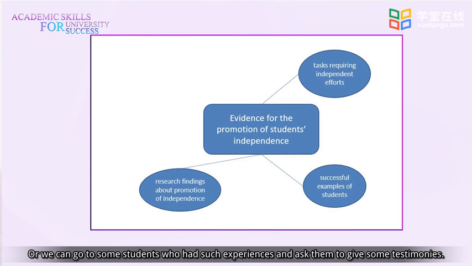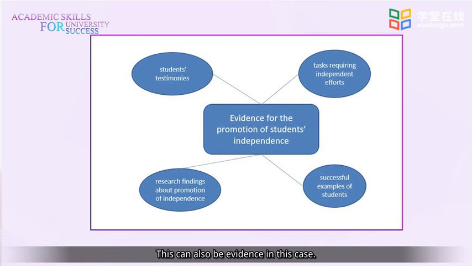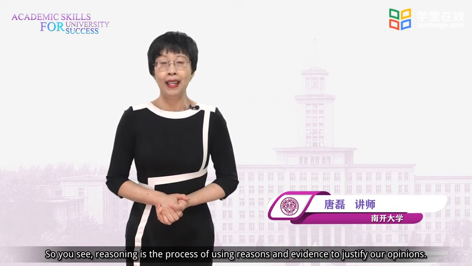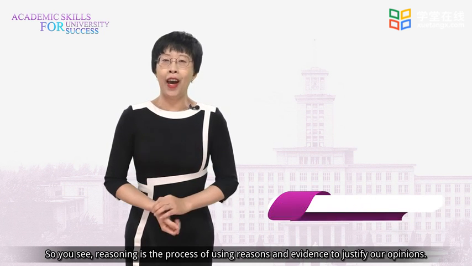Or we can go to some students who had such experiences and ask them to give some testimonies. This can also be evidence in this case. So, you see, reasoning is the process of using reasons and evidence to justify our opinions.